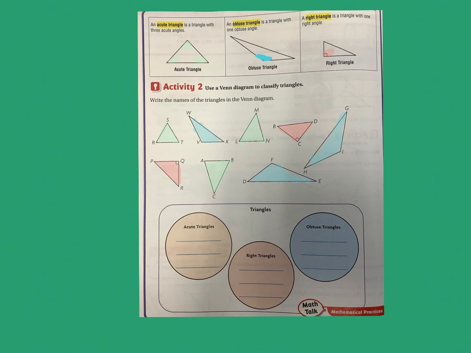Triangle RST or TRS or whatever. Triangle LMN right here. And triangle ABC. You see why I went ahead and highlighted those? That just made it easier to identify down here.